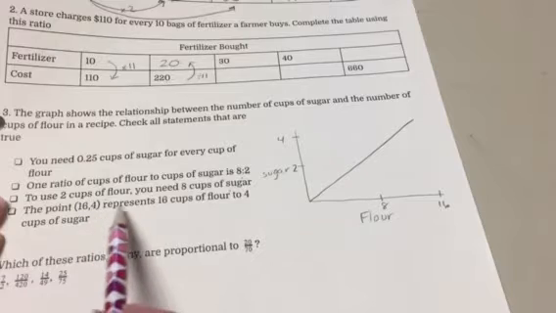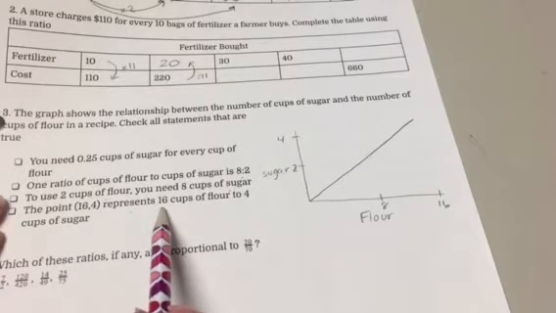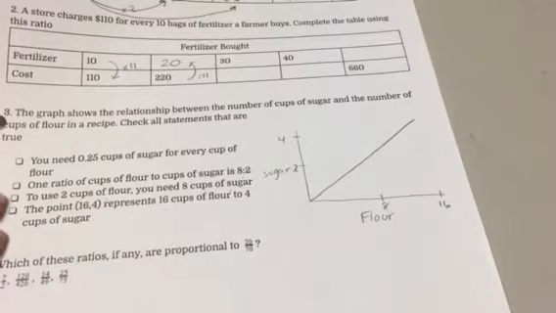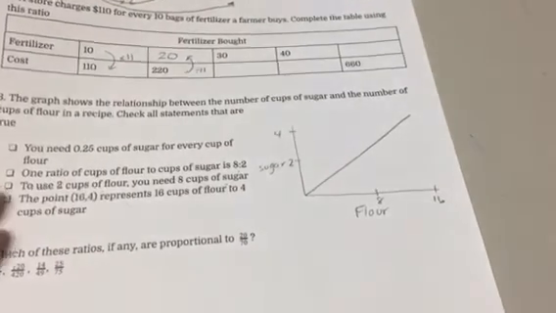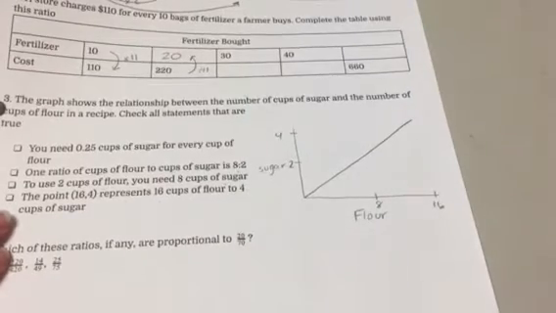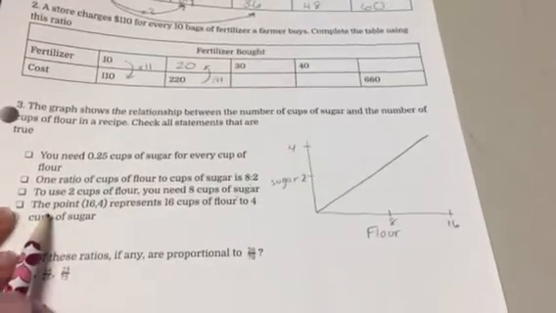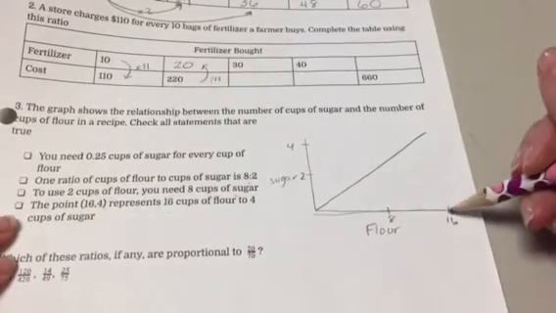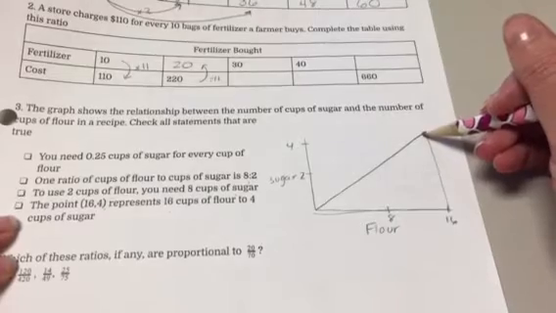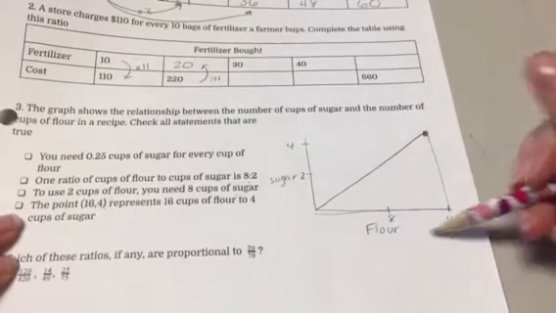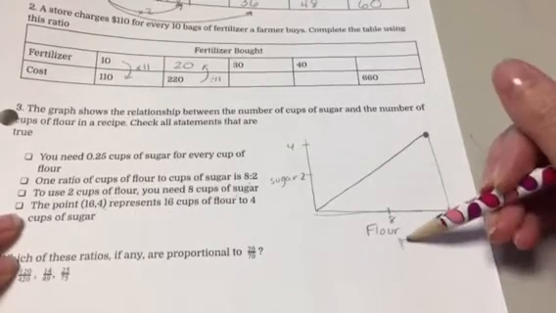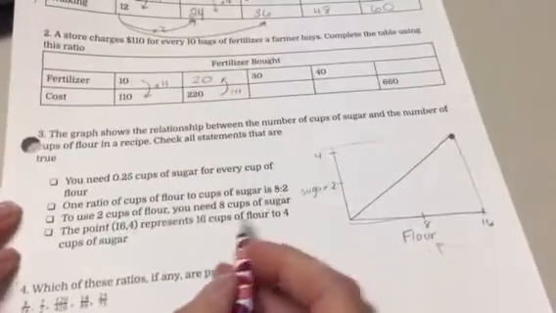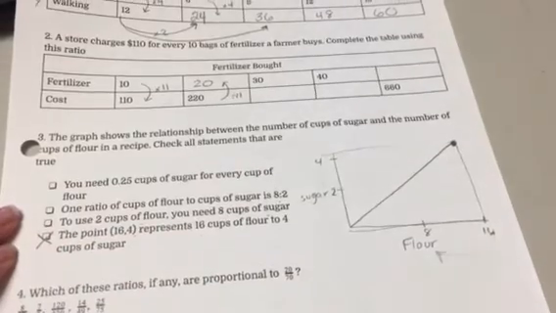And the 0.164 represents 16 cups of flour to 4 cups of sugar. So you're going to go through each one of those and determine whether or not it's true. So let's look at this last one. The 0.164, so that would be to go over 16 and up 4 right here, would mean that there's 16 cups of flour, which is true, and 4 cups of sugar. Well, that's true. So to me, that would be a statement that is true, so I would check that one.